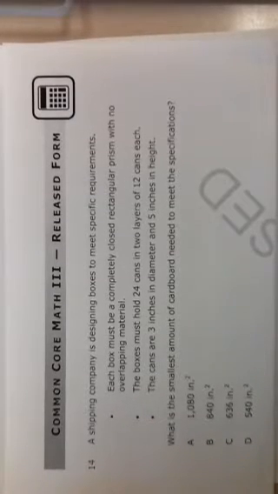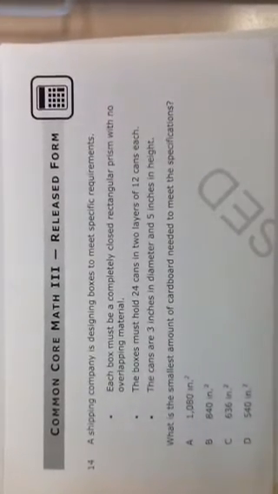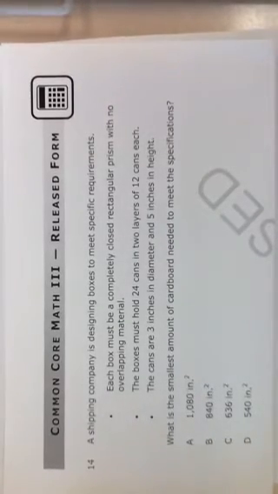Problem number 14 on the final review says a shipping company is designing boxes to meet specific requirements. Each box must be a completely closed rectangular prism with no overlapping material. The boxes must hold 24 cans in 2 layers of 12 cans each, and the cans are 3 inches in diameter and 5 inches in height. What's the smallest amount of cardboard needed to meet the specifications?